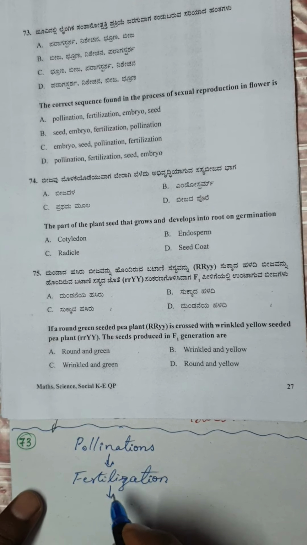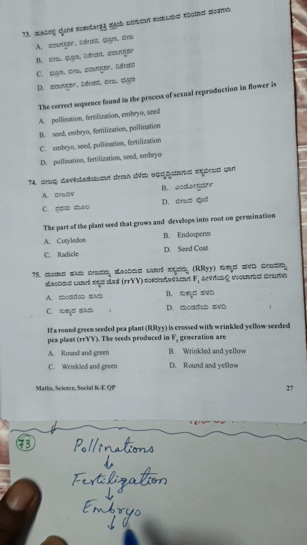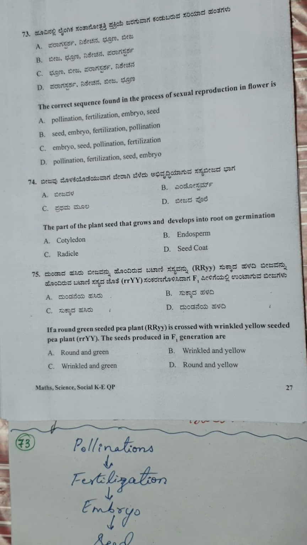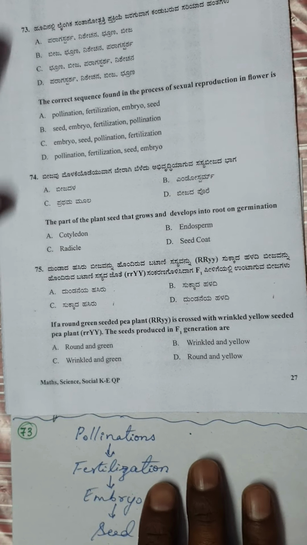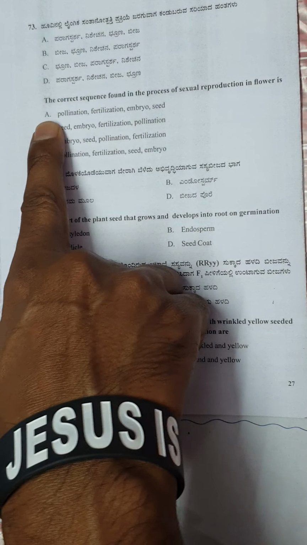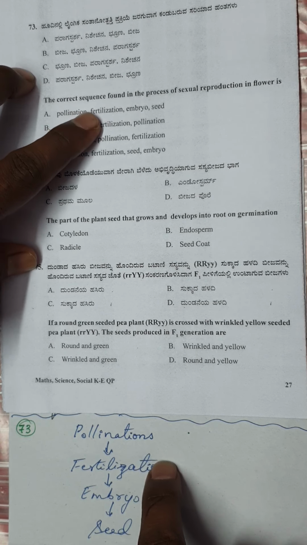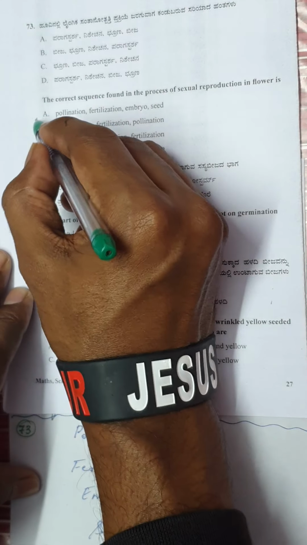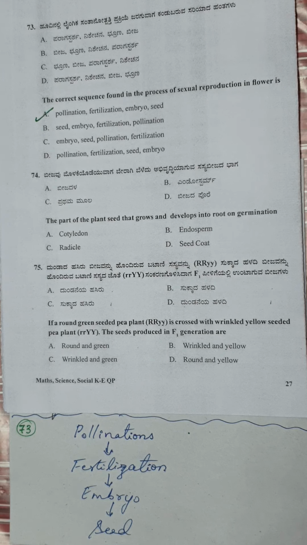After fertilization, the embryo is developed, and this is further developed into a seed. So the correct sequence would be pollination, fertilization, embryo, and seed. Among the given options, I think option A follows directly the given sequence: pollination, fertilization, embryo and seed. So you need not go through the other options. Definitely in this case the first option itself is the correct sequence, starting from pollination to the seed.